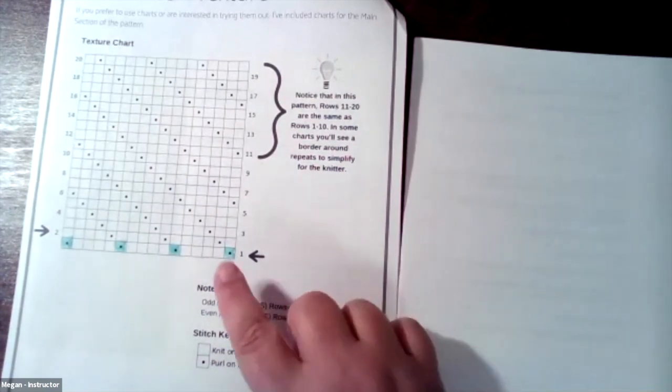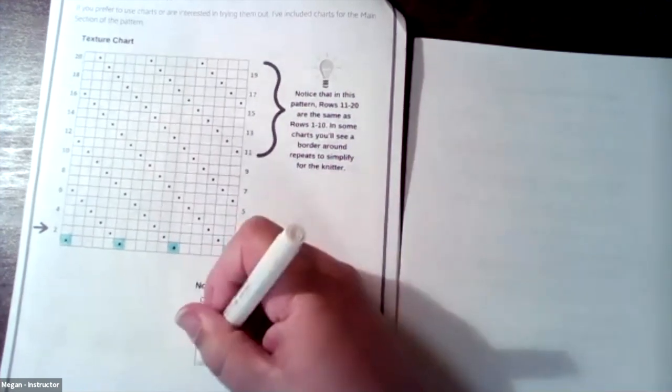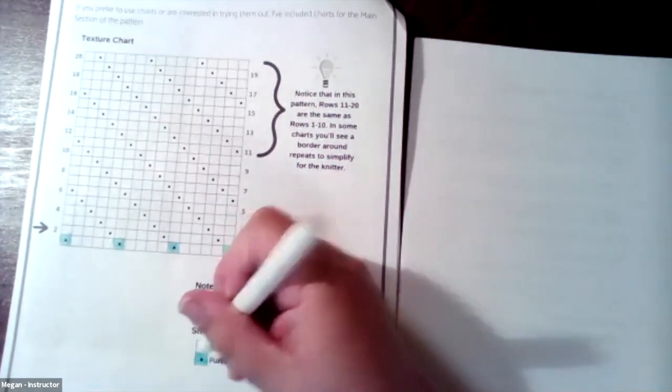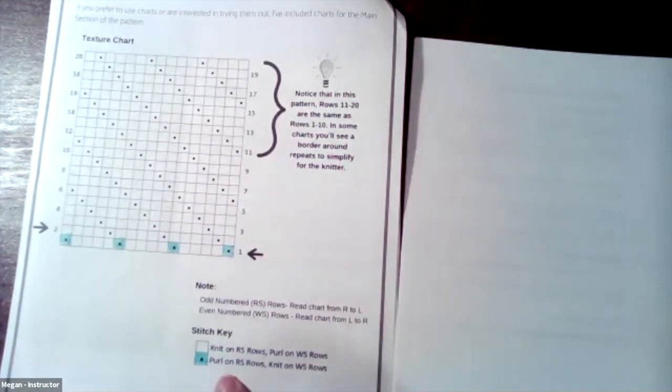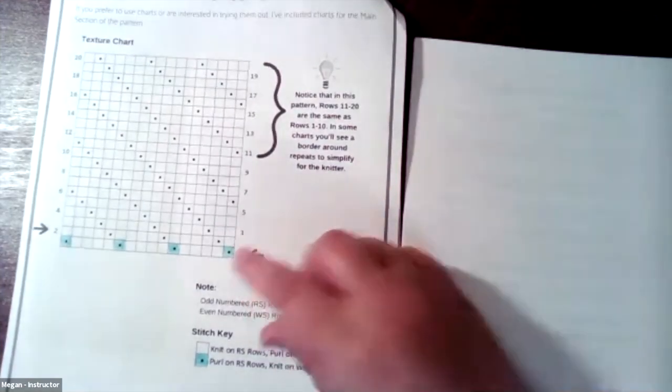So earlier we were talking about counting, right? And so in this case, I could put this on my color key, these are blues. I only want to pay attention to the fact that I'm going to purl on a right side row and knit on a wrong side row. Otherwise in my head, I'm going to know this direction I'm going to knit, this direction I'm going to purl.